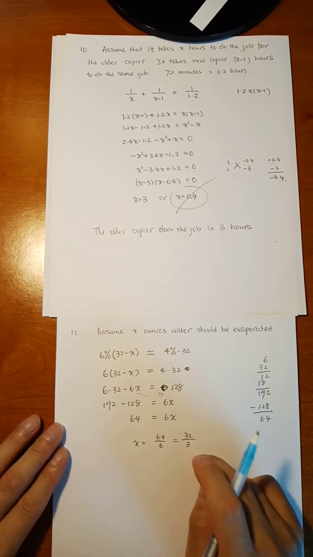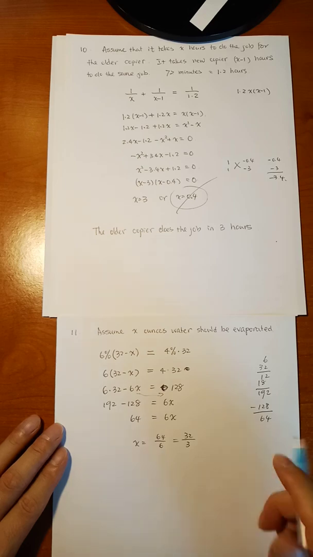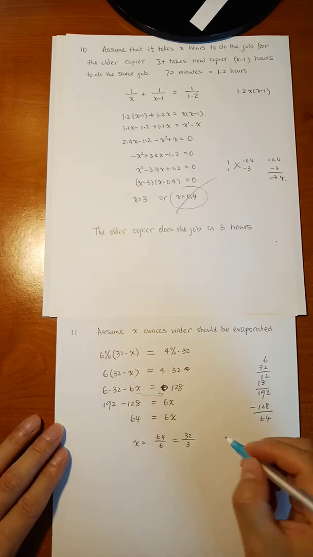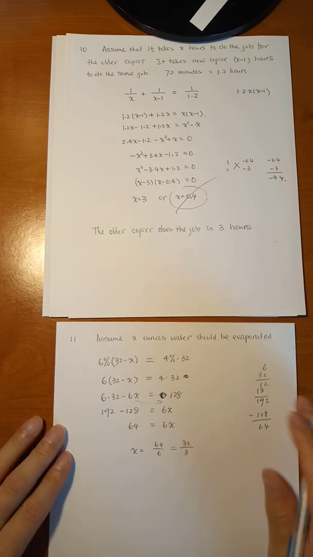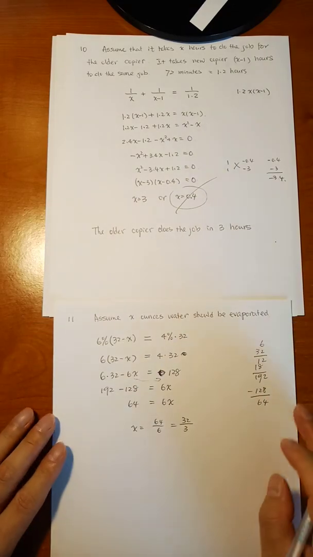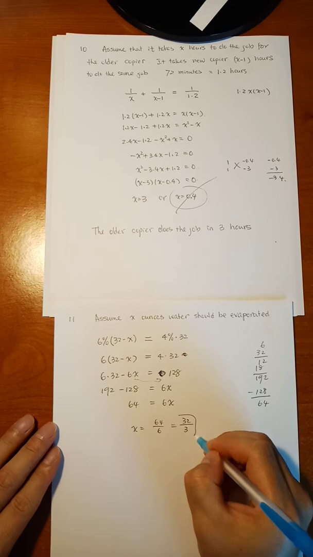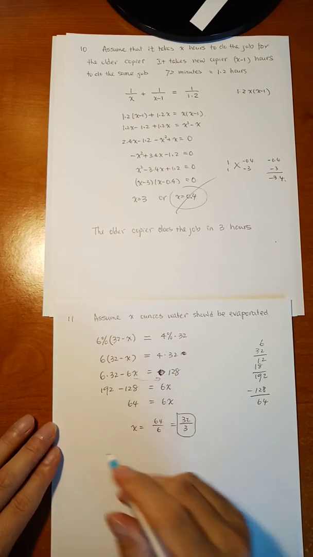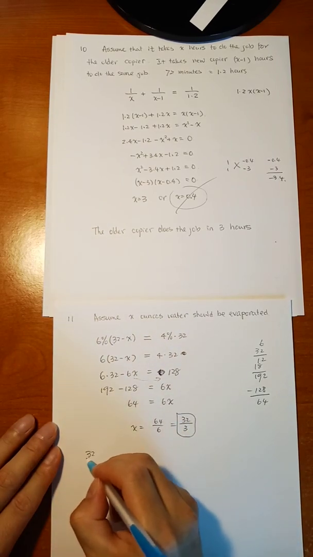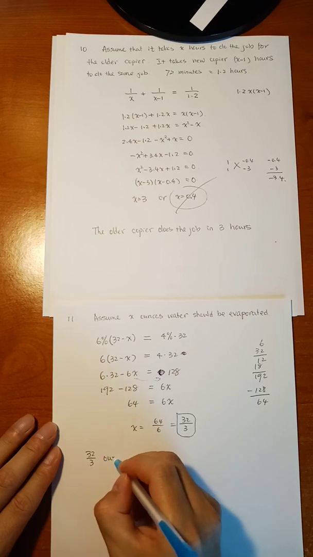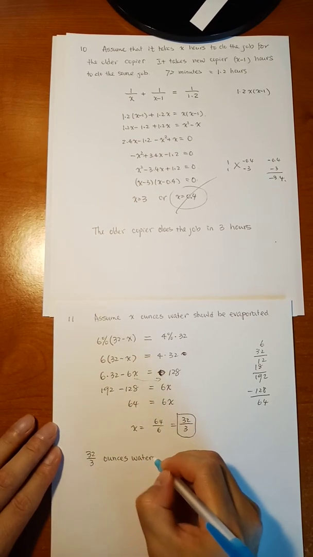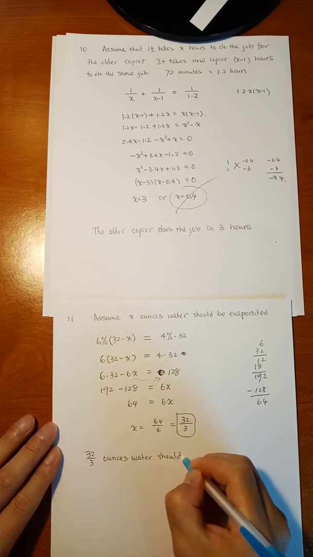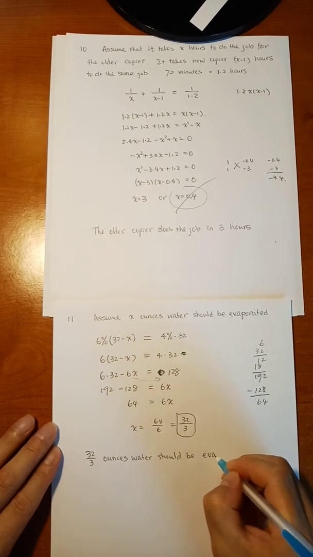Don't use your calculator to get 10.67. That is not correct. The answer is this: 32 over 3 ounces of water should be evaporated.